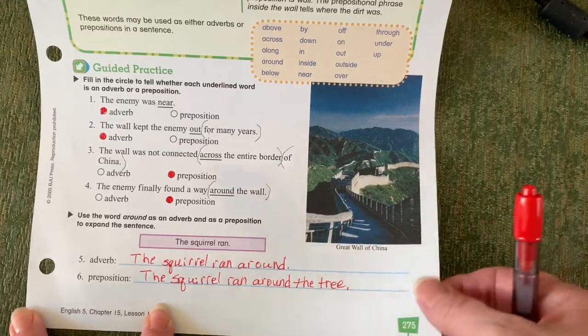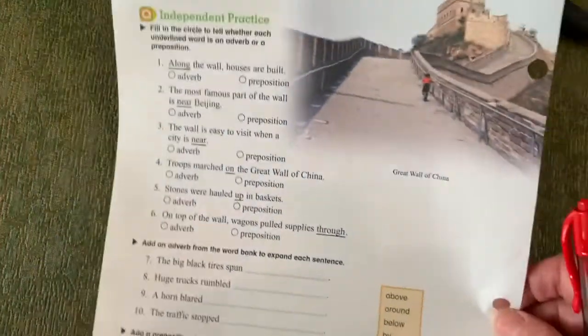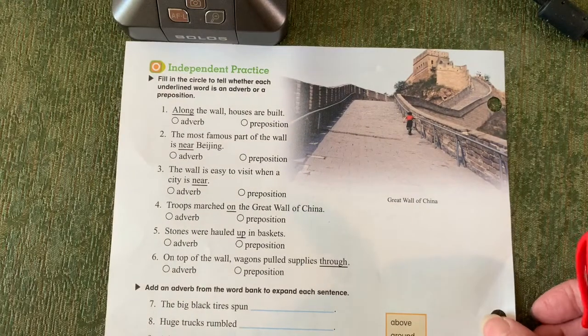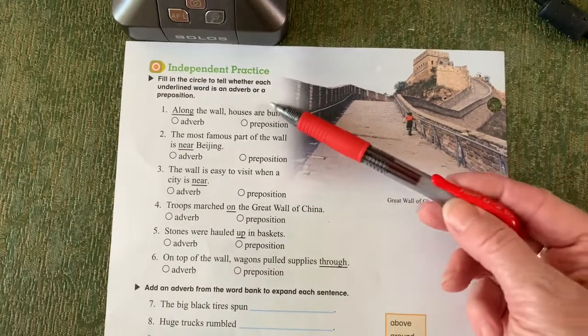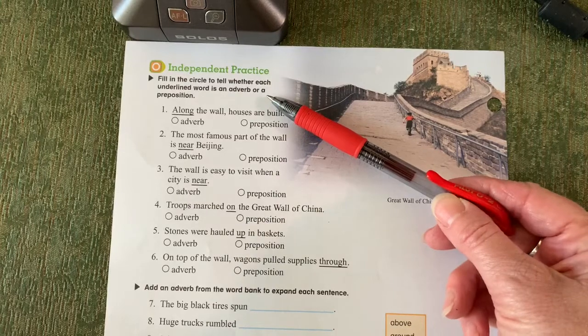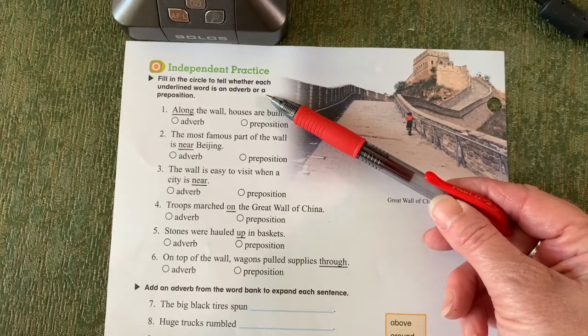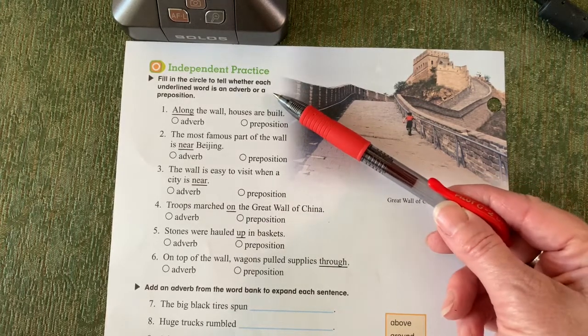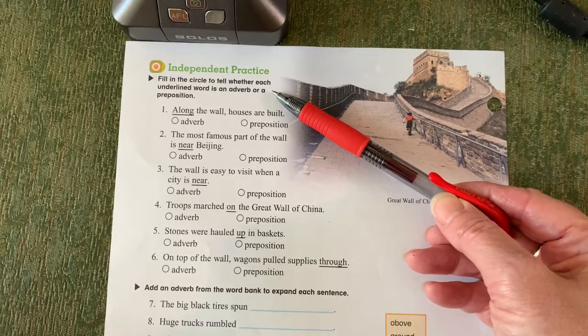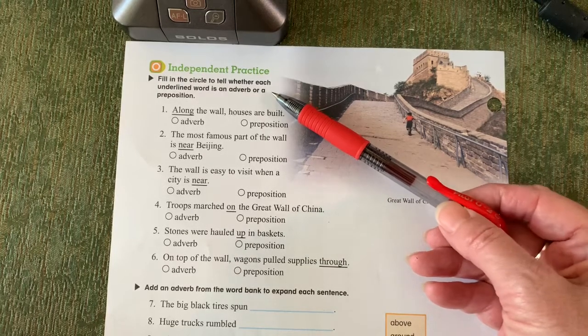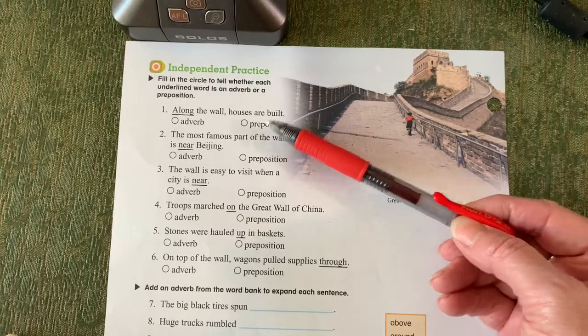All right, let's take a look at workbook page 276, independent practice. For the first part, they want you to fill in the circle to tell whether each underlined word is an adverb or a preposition. So look to see if it has an object. If it does not have an object, then it's just an adverb.